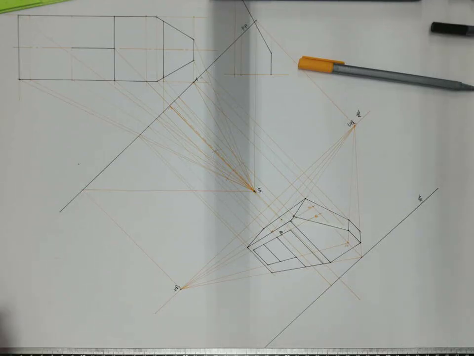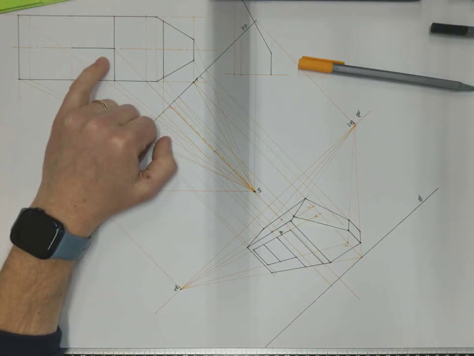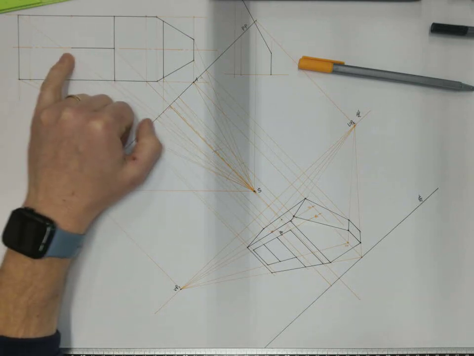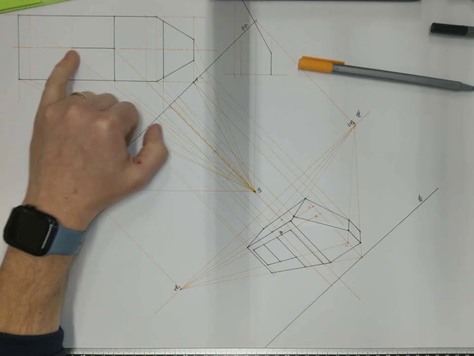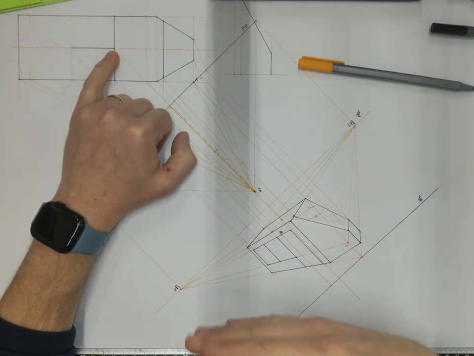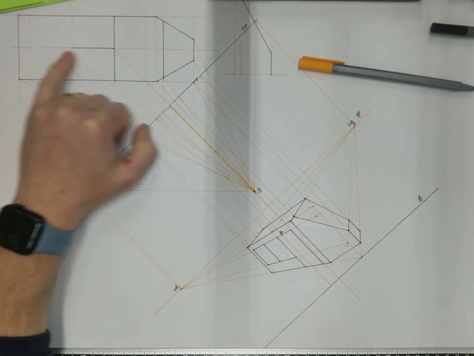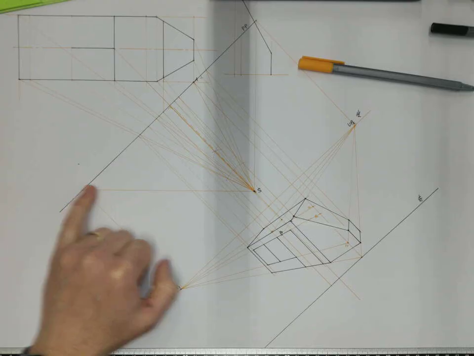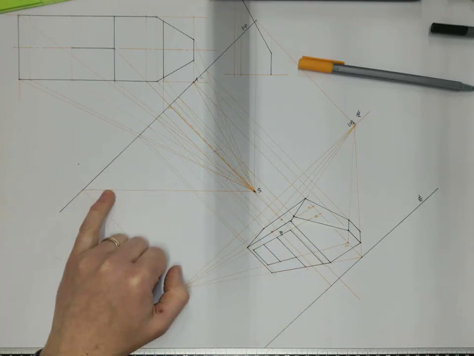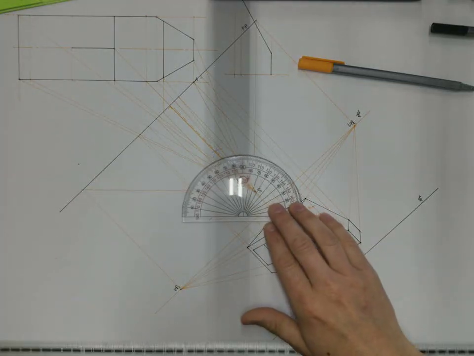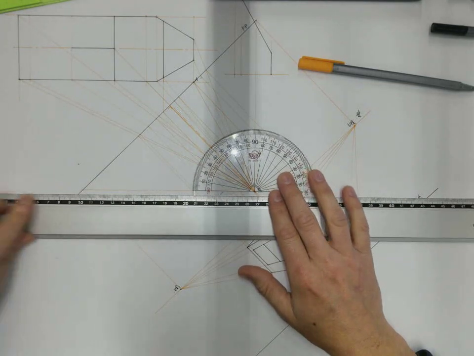Now I know that my auxiliary vanishing points, or my 35-degree angles, are in relation to what appears to be the horizontal line in the plan. Because the 35-degree incline is in relation to this horizontal line, I'm going to apply a 35-degree angle to this horizontal construction line that we've used to get the vanishing point. So I'm going to go at 35 degrees from here, from the spectator.